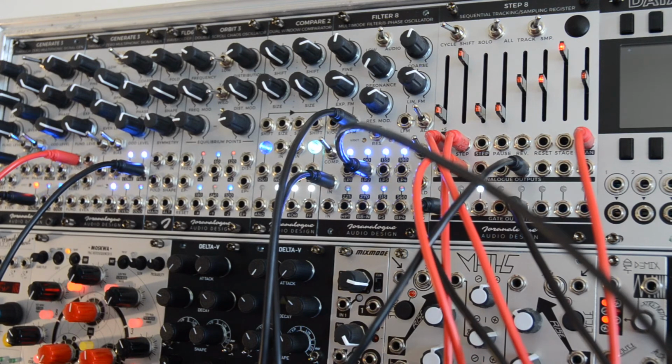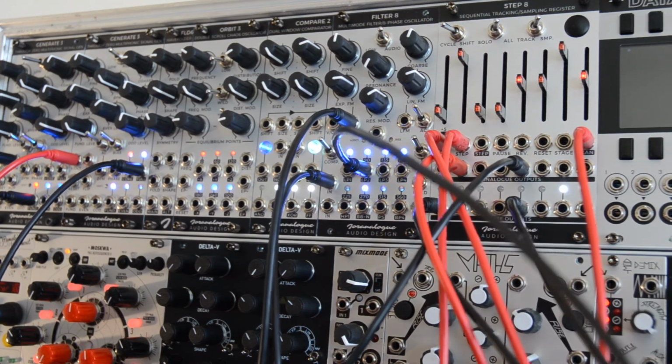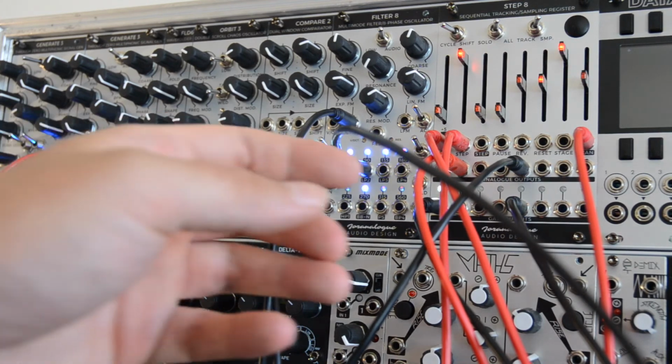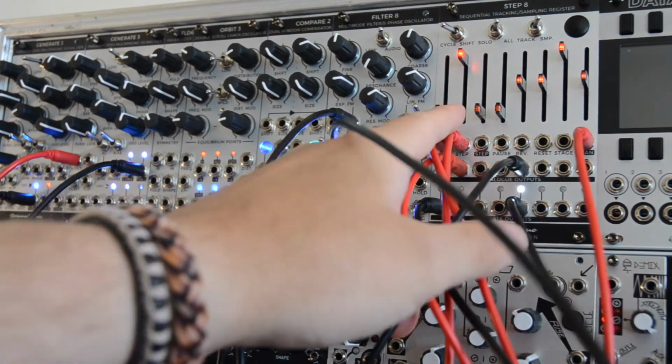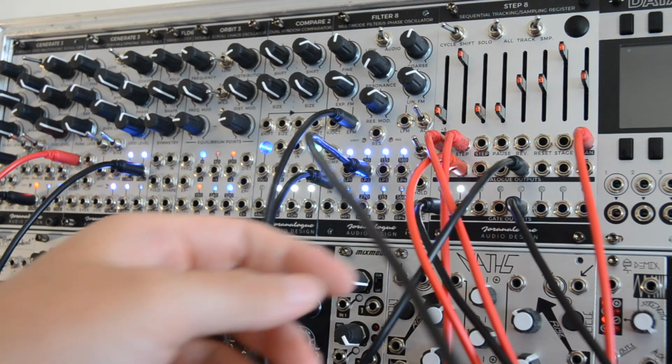Let's choose the clap here. And this should give you some variation, because this will only trigger the sample when the voltage of the second step is high enough, so it won't trigger the sample every time.